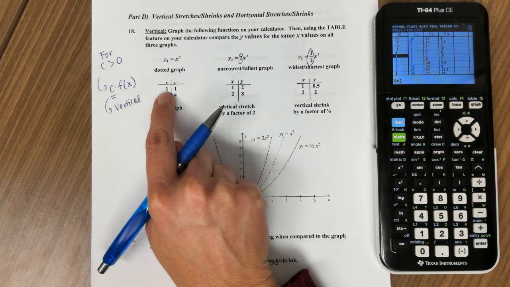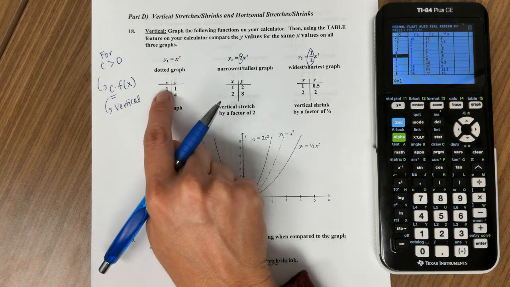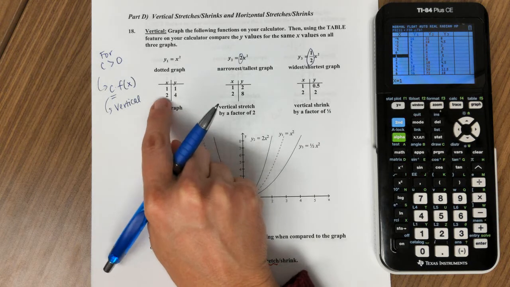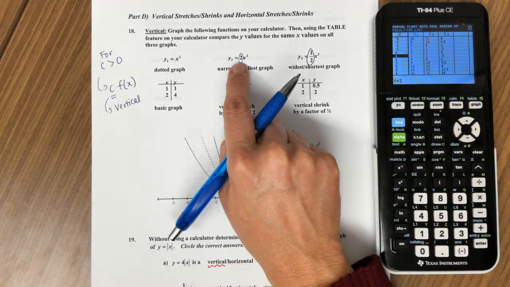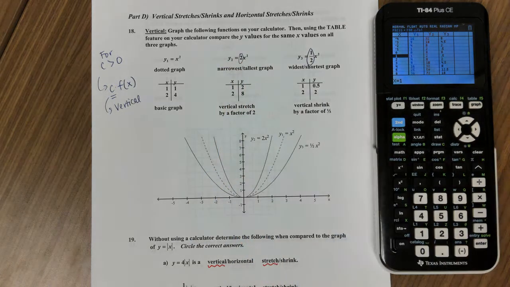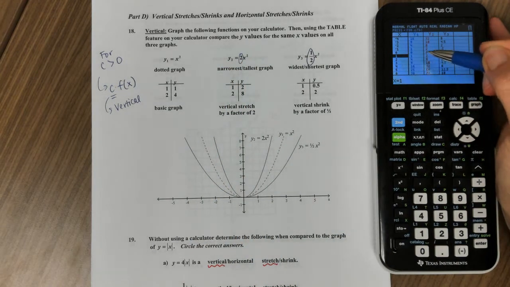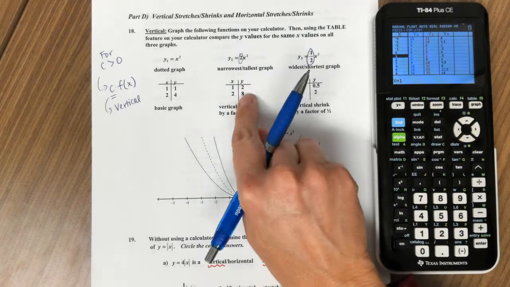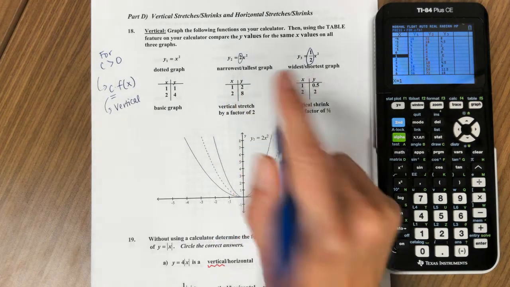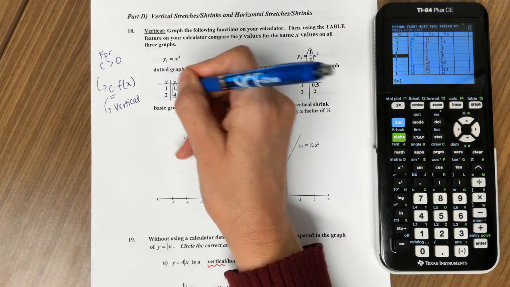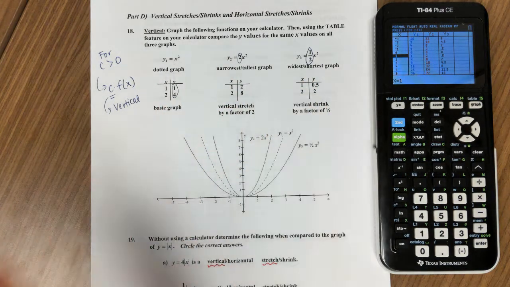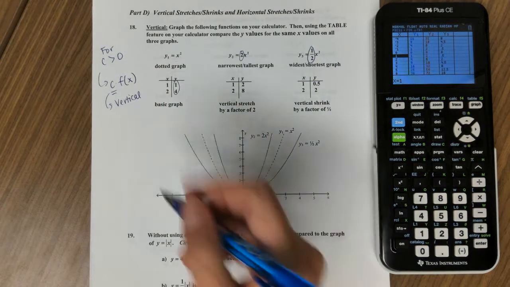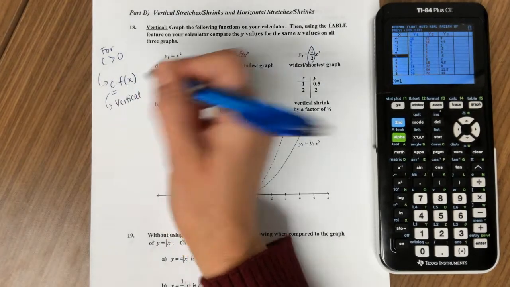For my regular y equals x squared, I have the ordered pairs 1, 1 and 2, 4. For y equals 2 times x squared, I have 1, 2 and 2, 8. So what happens is the x values are staying the same, 1, 2, 1, 2. We're not messing with the x values here because this is a vertical change, so we're only messing with y.